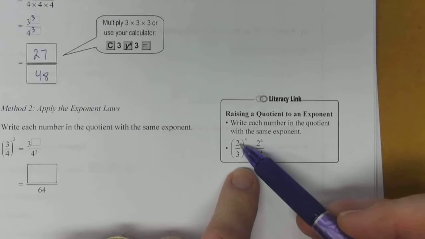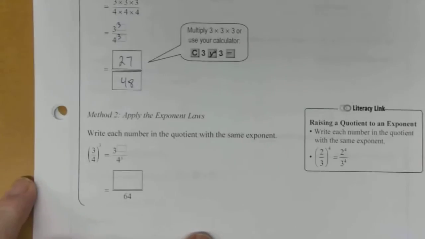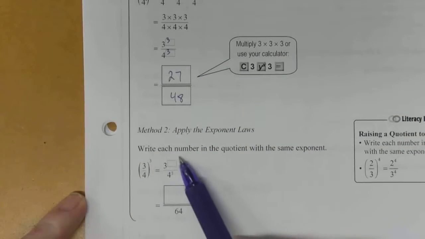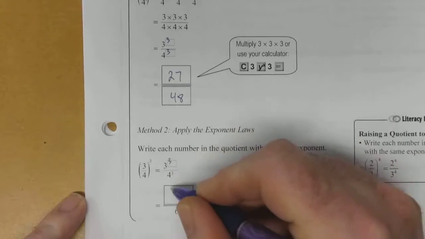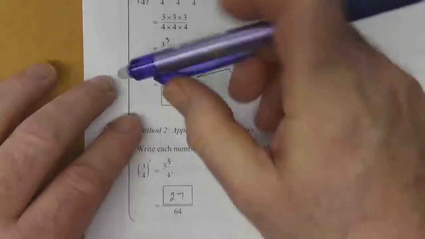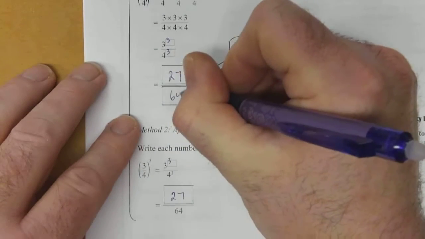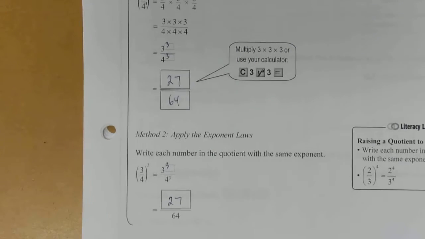So the 3 becomes to the power of 4, the 4 becomes to the power of 4. So using this same example, write each number in the quotient with the same exponent. Well, it's cubed, so that becomes 3 cubed and 4 cubed. Which, I wrote the wrong number up above. Should be 64. Sorry guys. So that's that law.